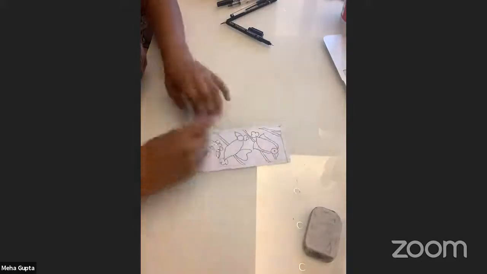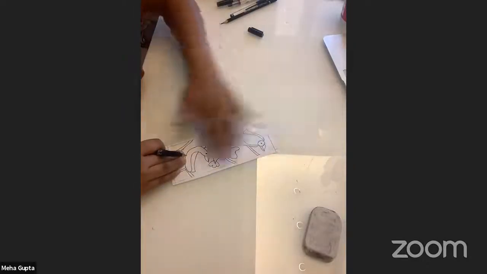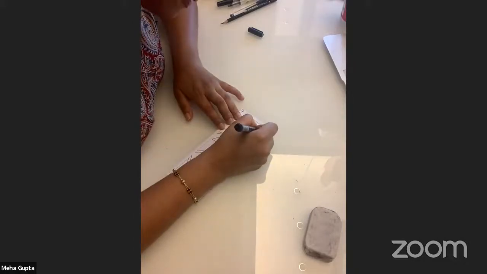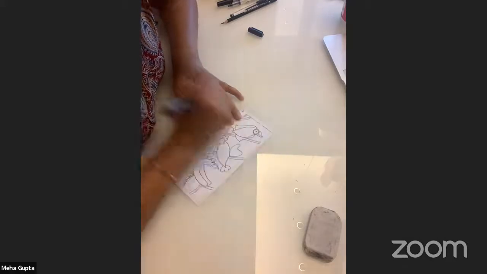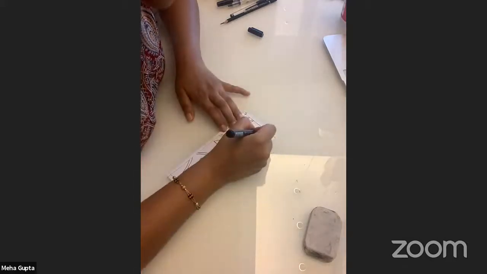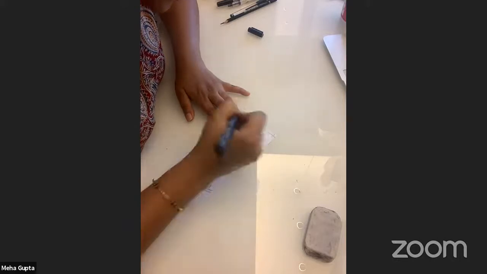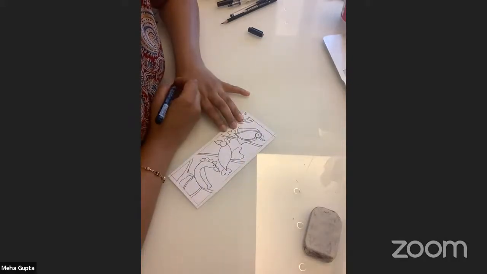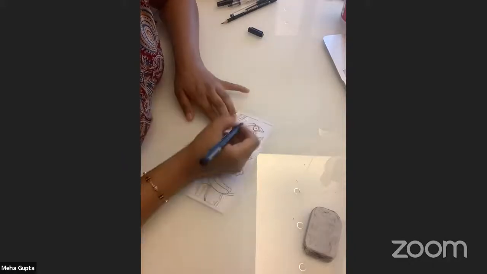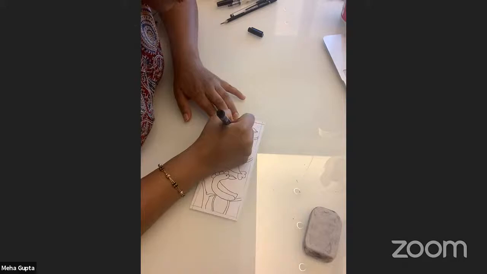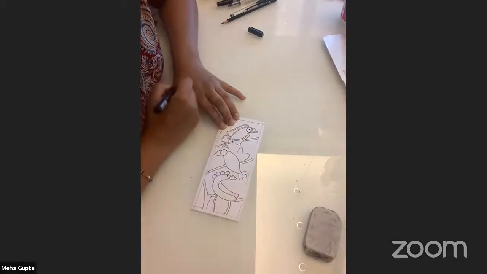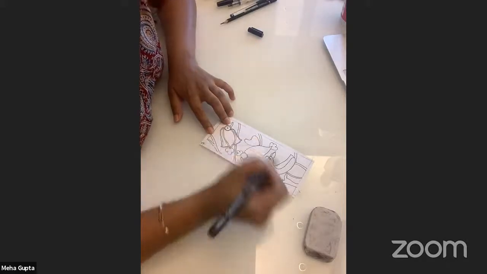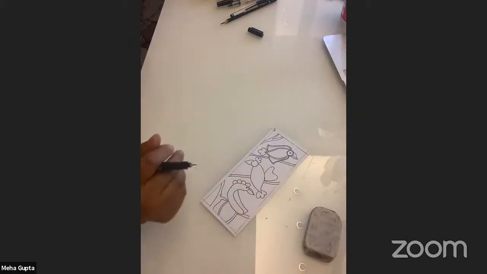Okay, so let's start with the detailing of our first bird that we made on top. I'm just doubling the face. I'm redrawing another line inside, and then I'm redrawing another line inside the body. So it's like a double line. It's just a thin double line which we are adding to enhance the beauty. Around the feather. The more minute work you can do, the better it will look.